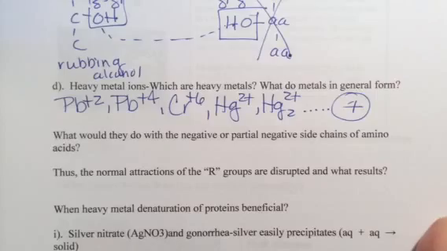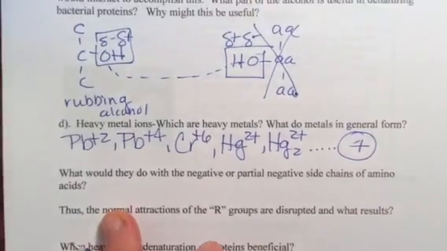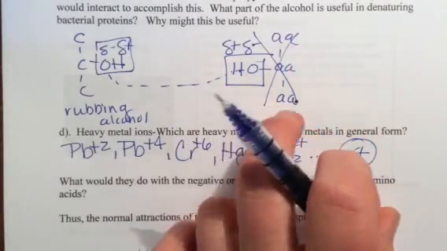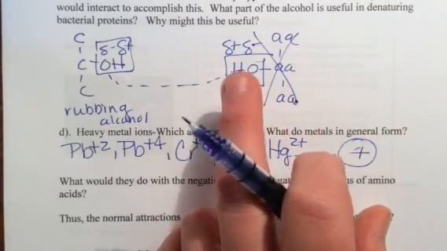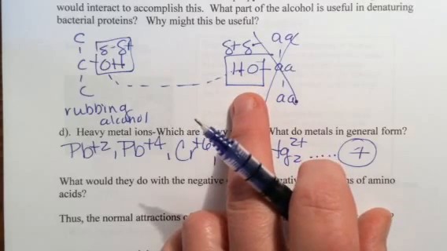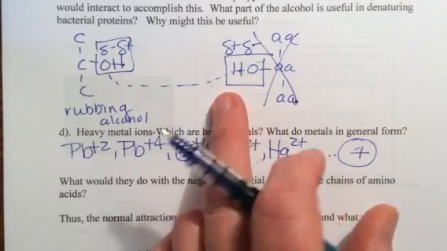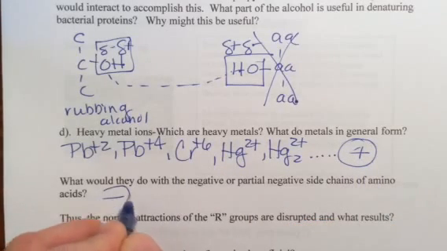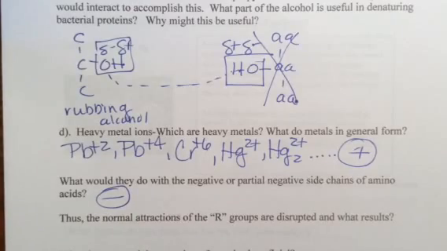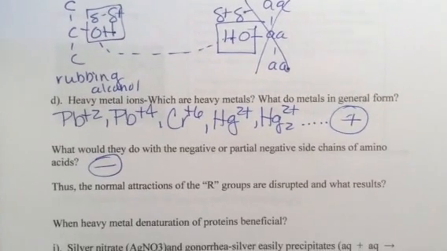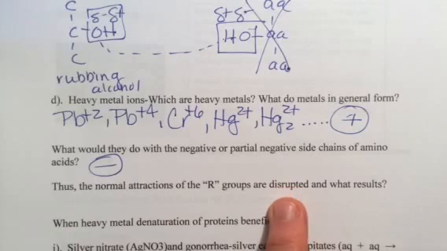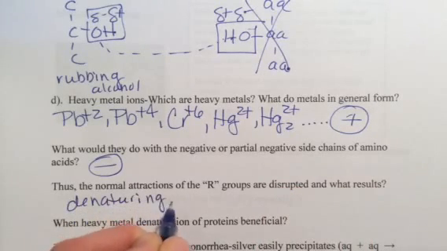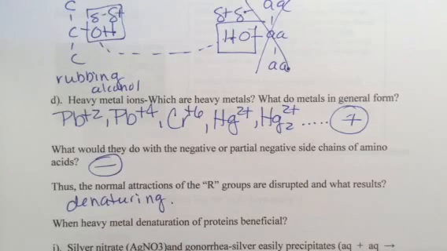Okay, and so what that means is that if you bring a positive ion in the vicinity of an amino acid that isn't supposed to have a plus, you could also stretch and distort the amino acid chain just like you did up here. Okay, so the positive part of the heavy metal will disrupt the negative parts of the amino acid. Okay. So again, the normal attractions of the R group are disrupted and we get denaturing.